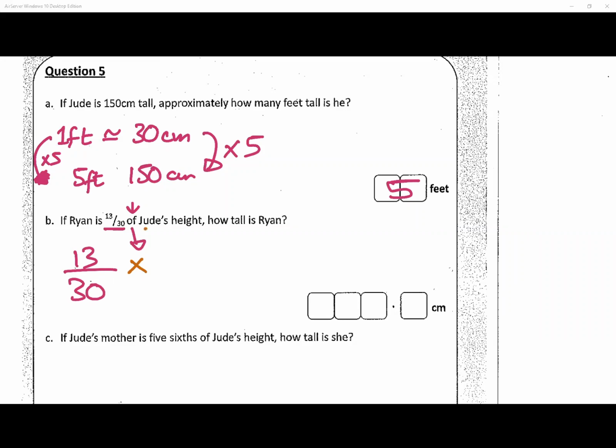Right. And what's Jude's height? Jude's height is 150 centimeters. Okay, so look at my question. I'll set it all up now. It becomes a fraction question. So can you do any cancelling? Yeah, 30 and 150. So first off, that becomes 1 and that becomes 5. What do you divide them by? You divide them by 30. Yes, that's right. Good.